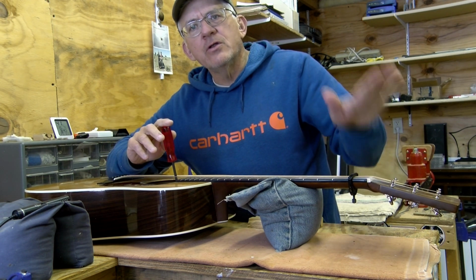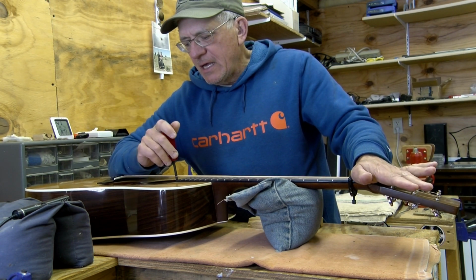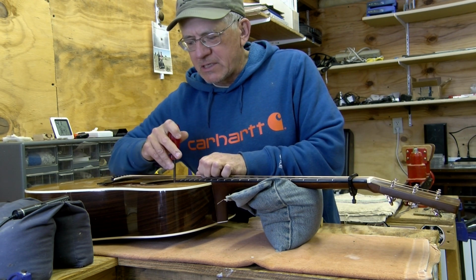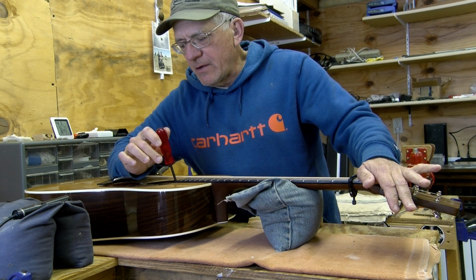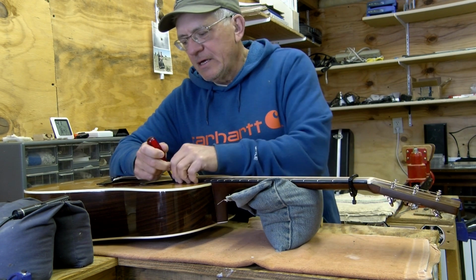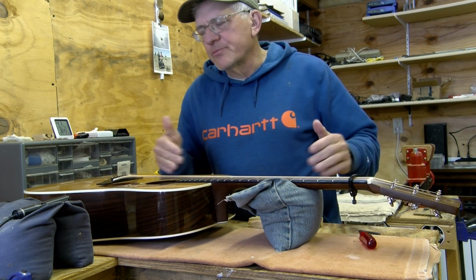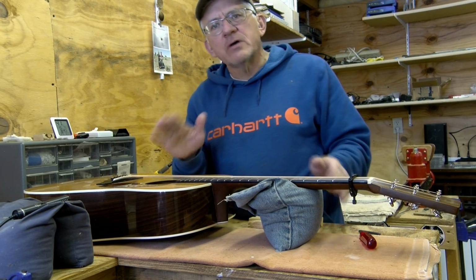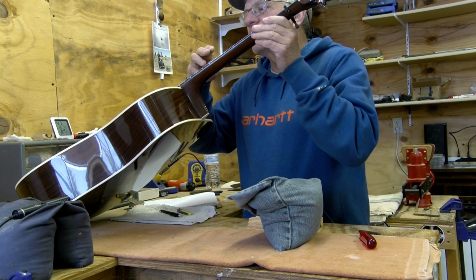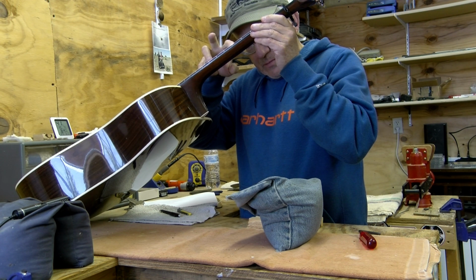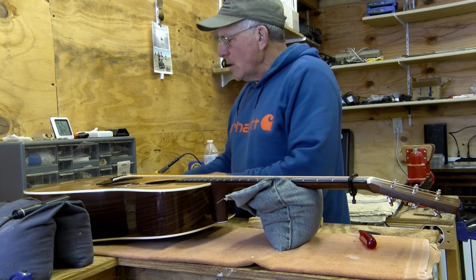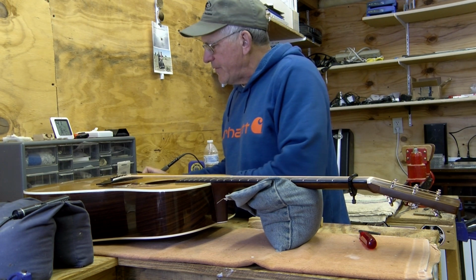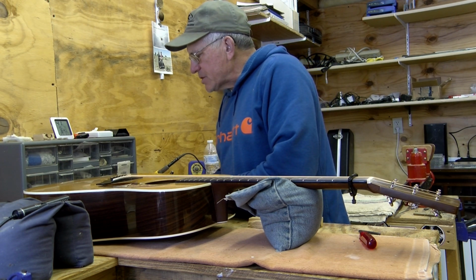I'm going to put pressure on the nut to pre-stress the neck. And it's not going to take much. I've got to get on the other side of the string. It's not going to take much. So here we go. And I already previously lubed the nut here, so I know it's going to move freely. Okay, there we go. We're almost on the fret now. So I'm going to write down the relief, and I'm going to write down the action.